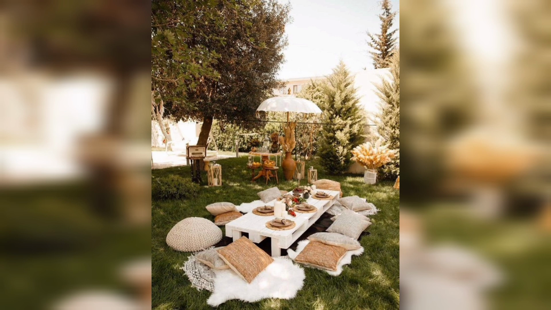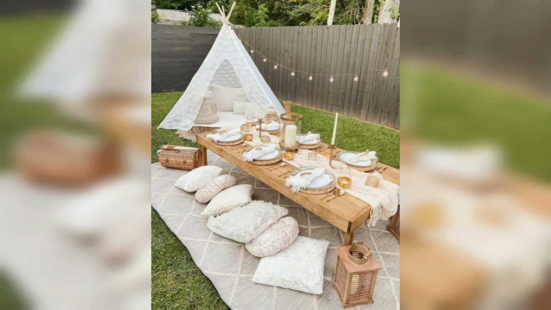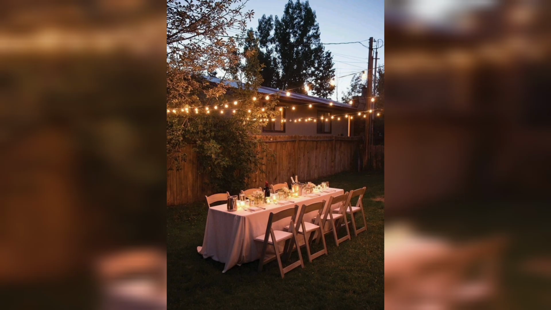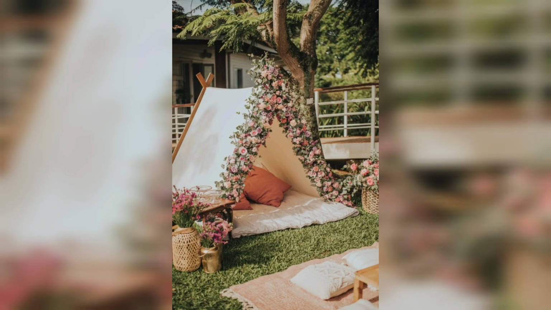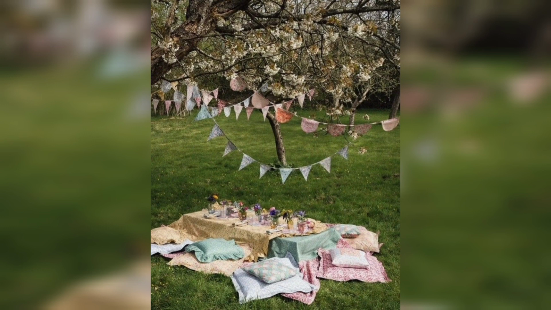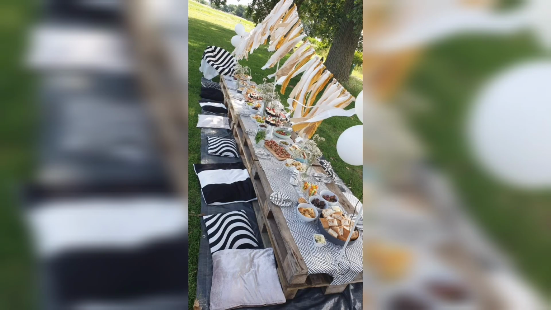Outdoor movie night. Set up a projector and screen. Provide a cozy setting with blankets and movie theme.